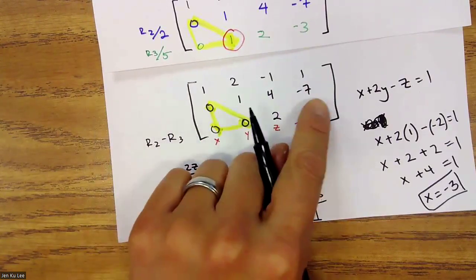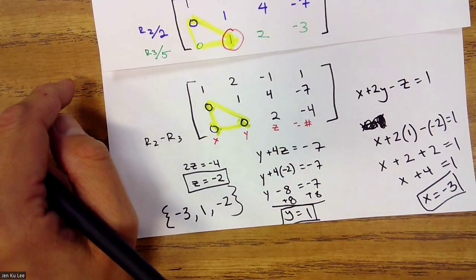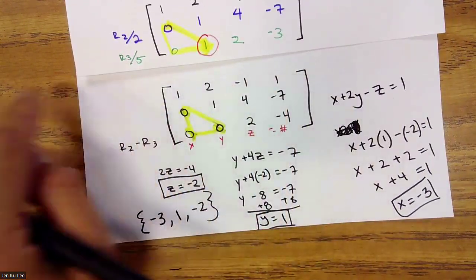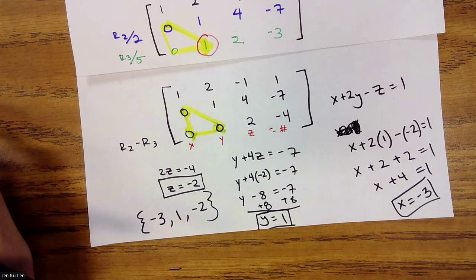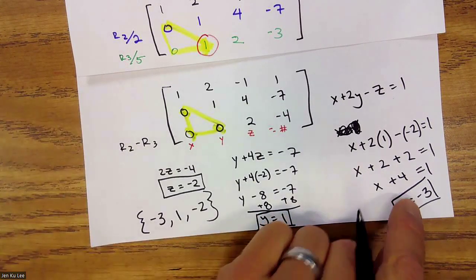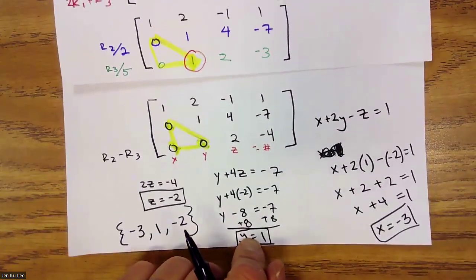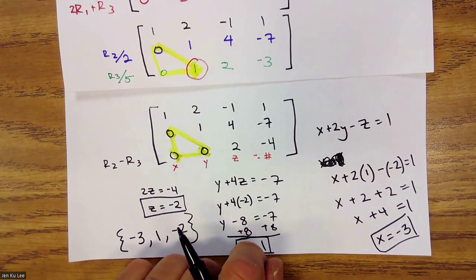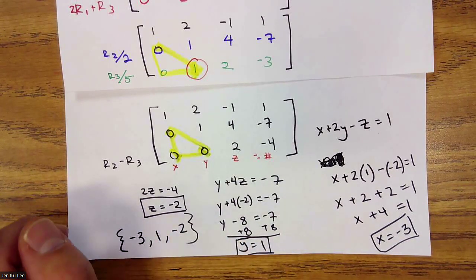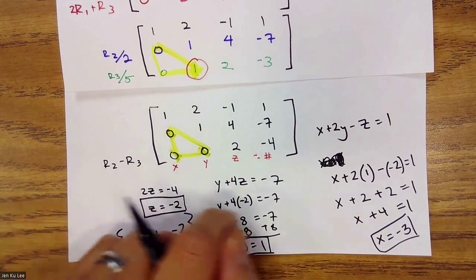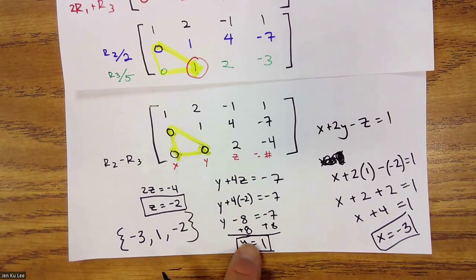That second row. This one? That first row. Y is 1, yeah. No, I solved for y here.